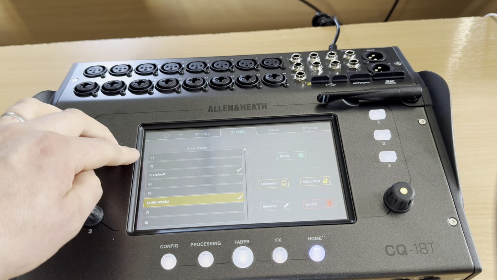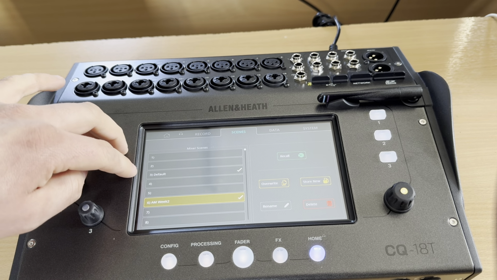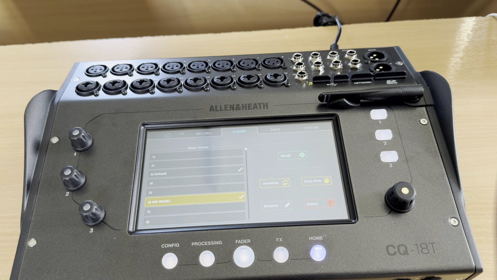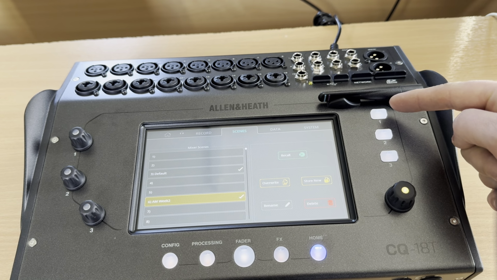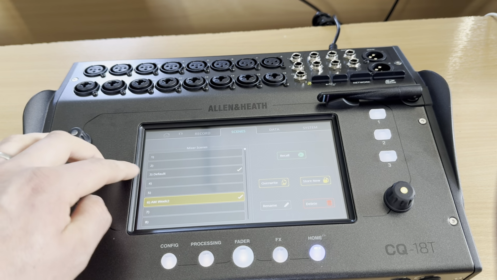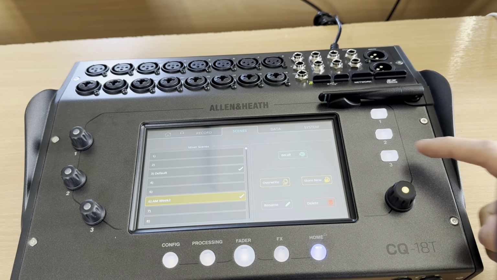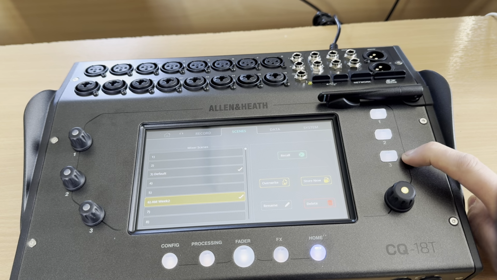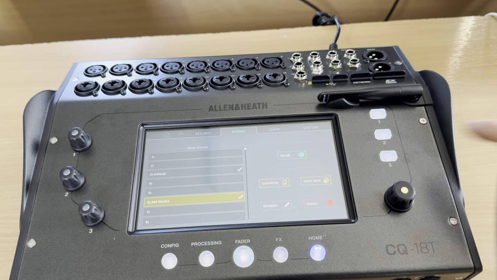If the system's been set up by Hilltop Audio Visual, you will generally have some on the first three that are assigned to these three soft keys here. So in this example, default is saved to scene 3, which is assigned to soft key 3.